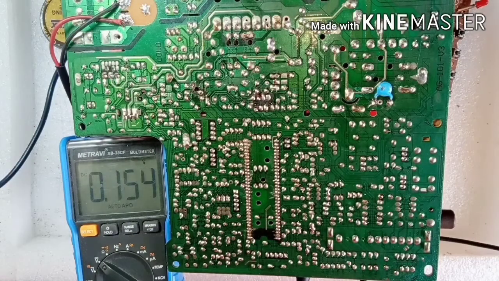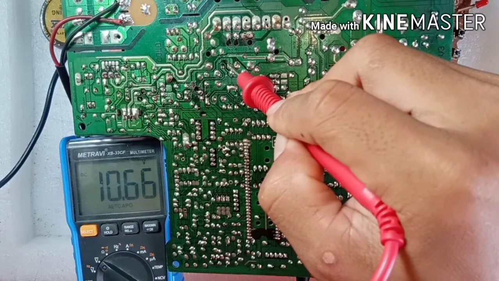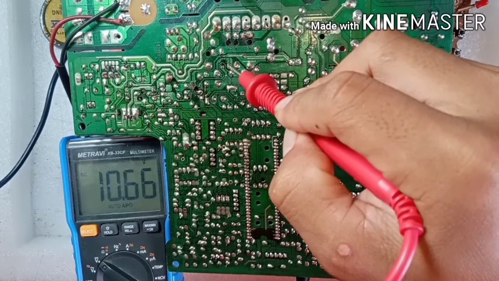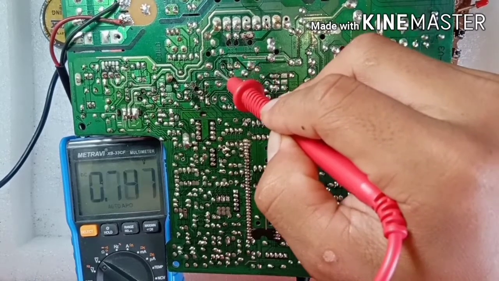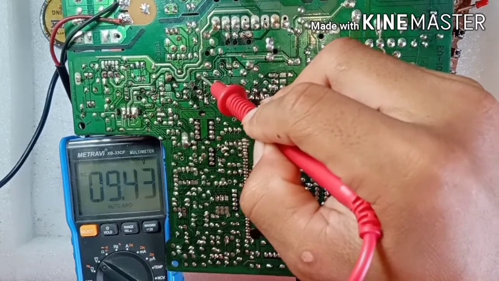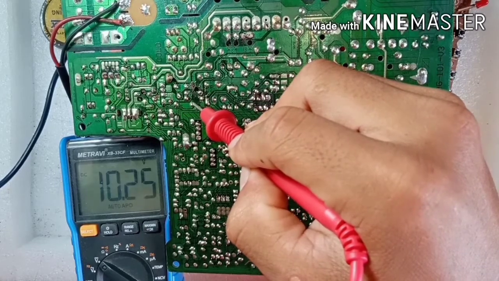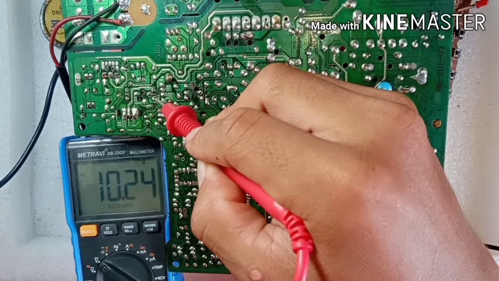Okay, I have replaced the resistor with a new one. So let's check some voltage readings here. It was 11 volts, but now it drops down to 10 volts because the resistor is drawing current and there's a voltage drop now. So it is going along this path and stops right there. And there's a jumper cable right here, and then it will jump to right here.